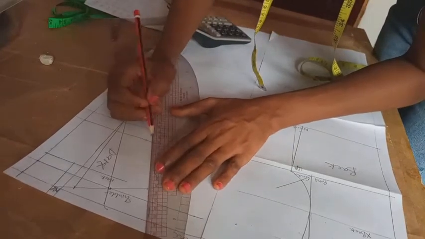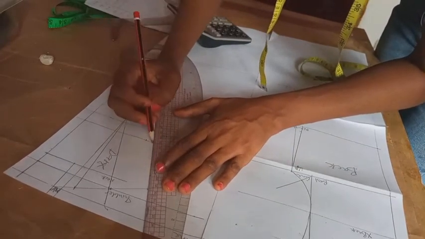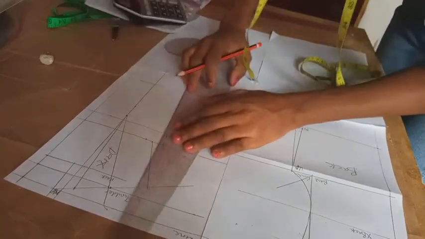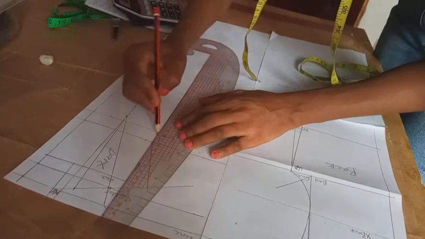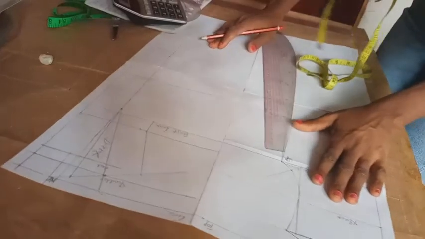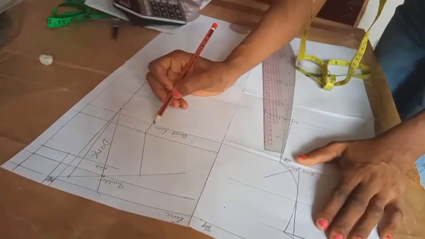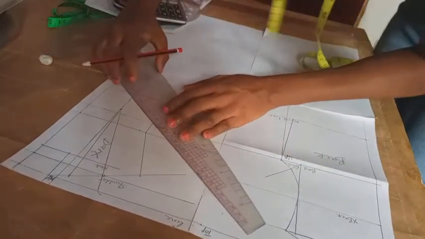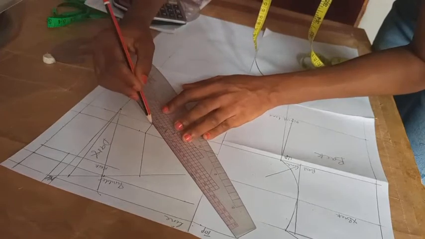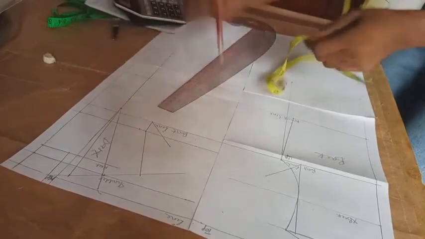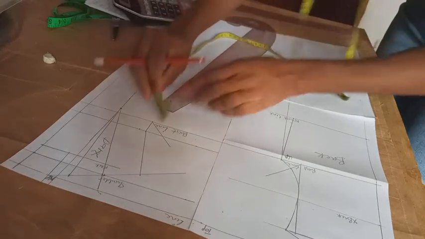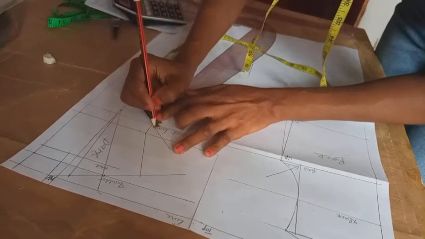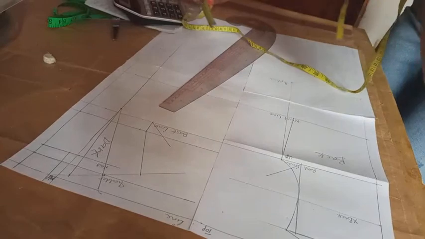From this point, I'll connect it back to my shoulder point. I will now draw a perpendicular line from that point down to my bust line, as you can see. You draw a perpendicular line straight, and whatever you have here is what you have here. The next thing I want to do is to draw an angle of 45 degrees. Then I'll go up by 1.5 cm, but for half scale I'm going up by 0.75.